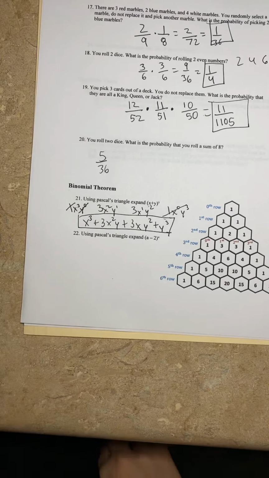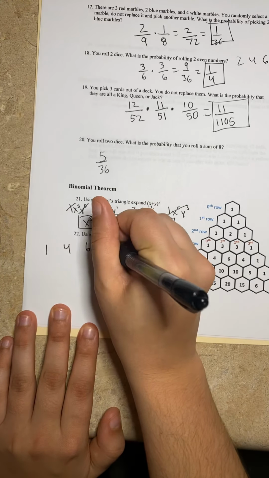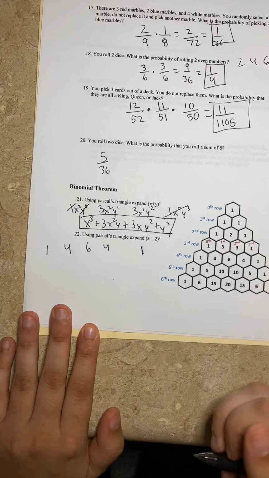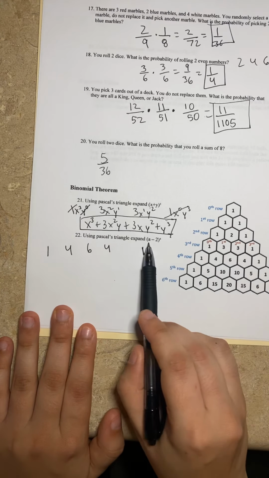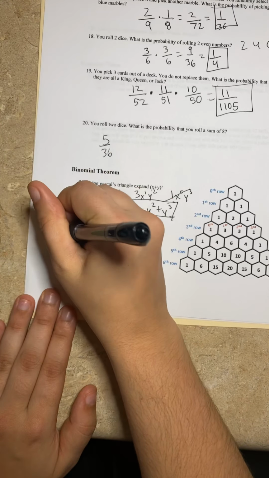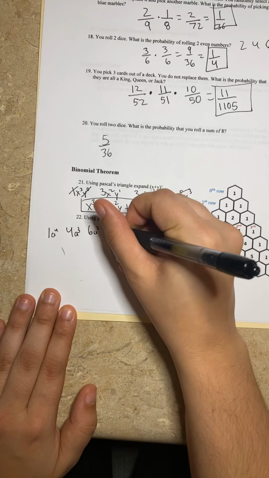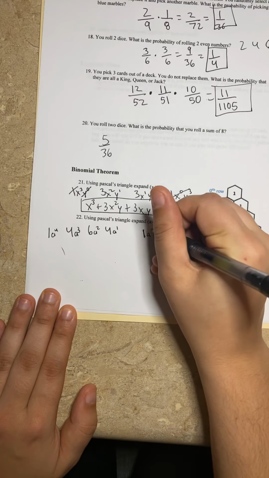All right, so then we have an example of a triangle, and you want to expand a minus 2 to the fourth. Okay, so this one's just a little bit different because we have a number in our binomial. All right, so we go to the fourth row. That's 1, 4, 6, 4, 1. All right, and again, my first one is going to start out big and go smaller. So a to the fourth, a to the third, a squared, a to the first, and then a to the 0.